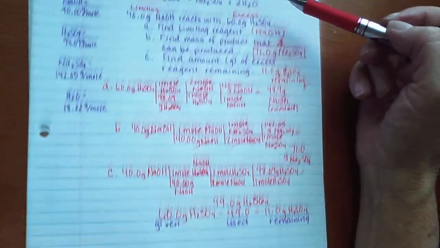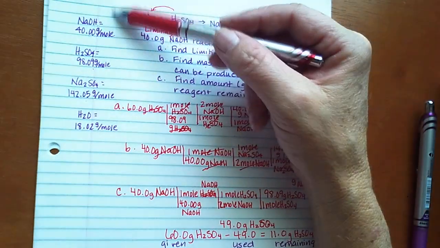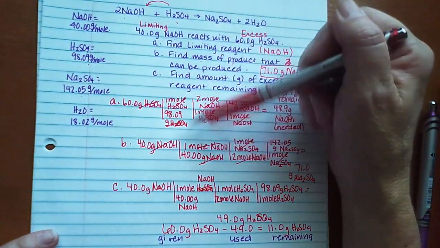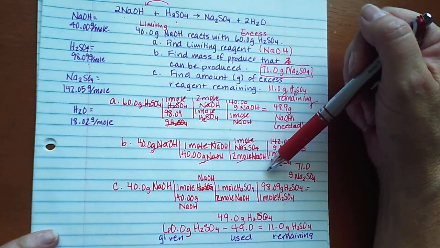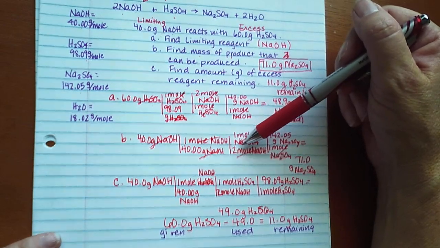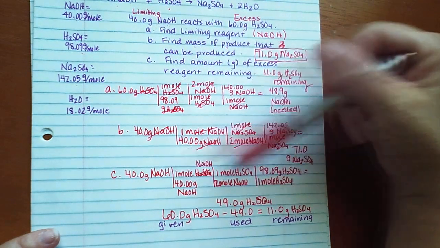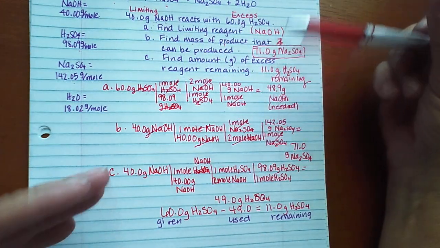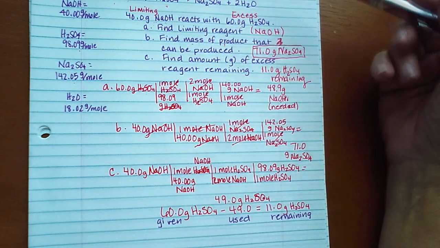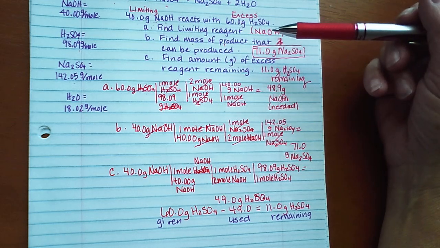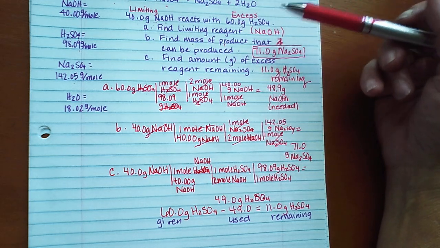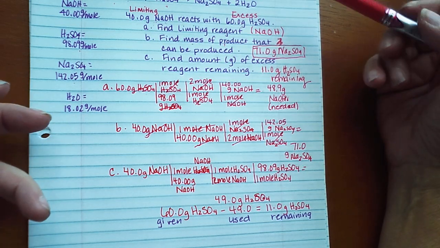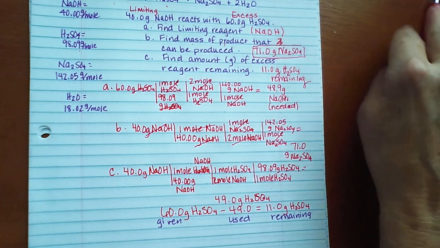A big help is to put your molar masses down first, and then start running your numbers. And remember, you always want to start with your limiting reagent and then go to what you need. There's no reason to ever run a reaction with your excess, because you can't do anything with it. It's going to give you totals that are more, because you're going to run out of your limiting reagent no matter what you're doing. Okay? All right.